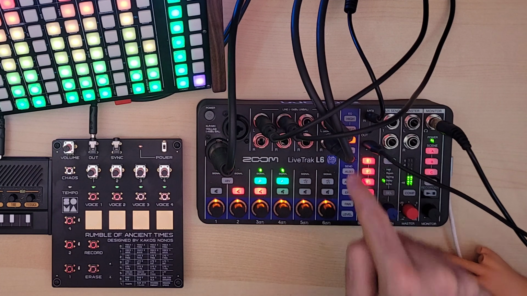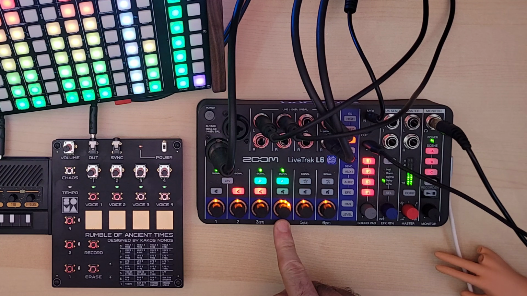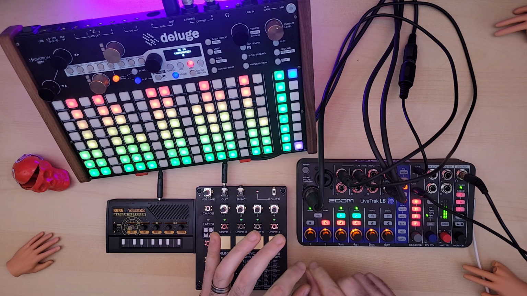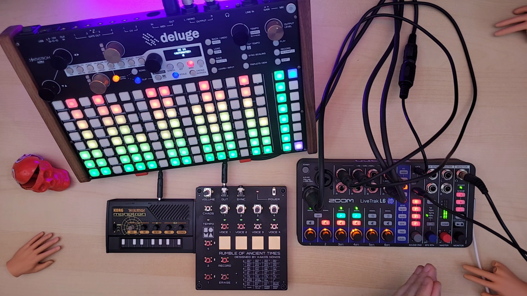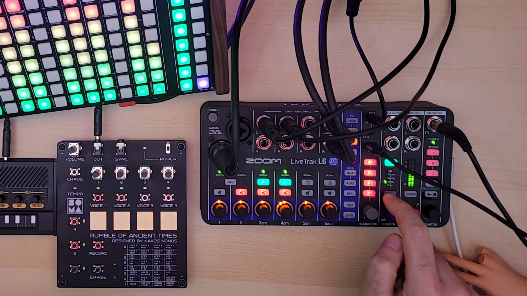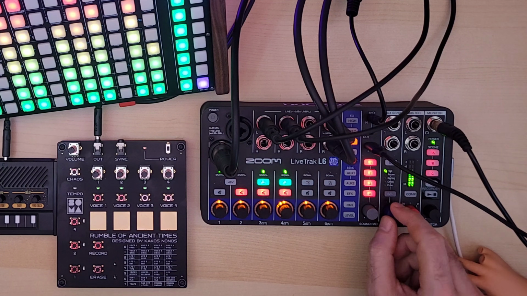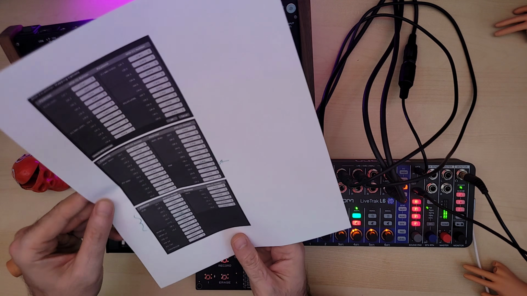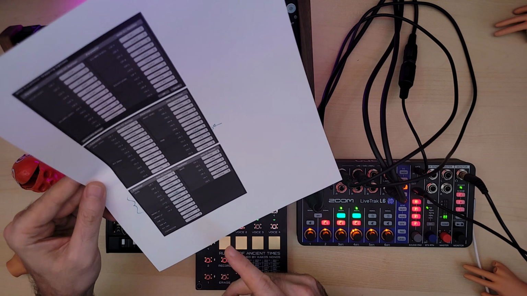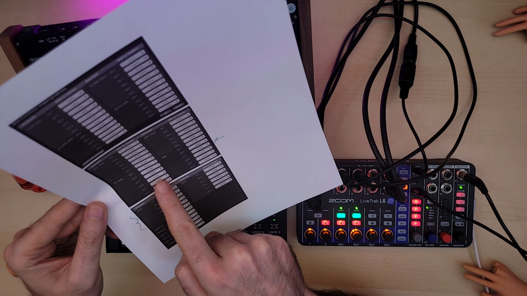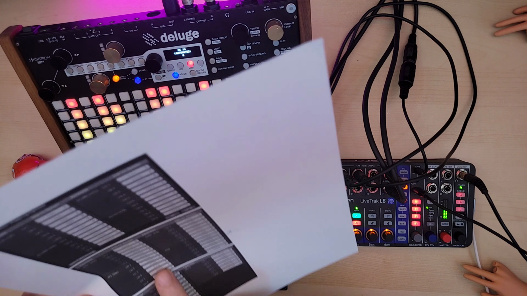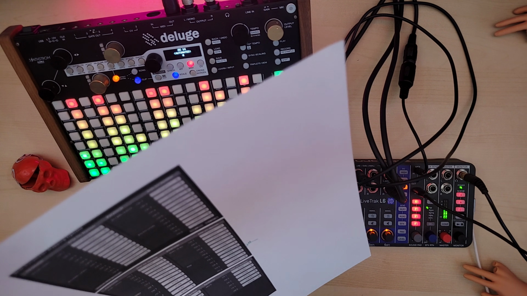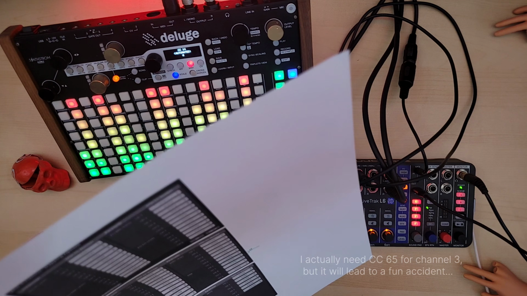So there's mid frequency and there's the mid level as well. To add to the madness, we can also automate the effects sends for the channels to the Zoom's internal effects. So let's get some of that going now. It's currently set to, let's set it to Hall Reverb. Effects return is all the way up. And let's consult our cheat sheet. So channel 4 for the Rumble of Ancient Times, the effects send would be CC 66 and 68 for channel 6 and 63 for channel 3.